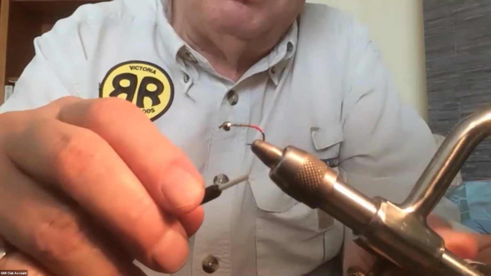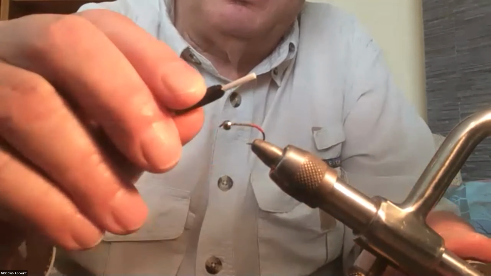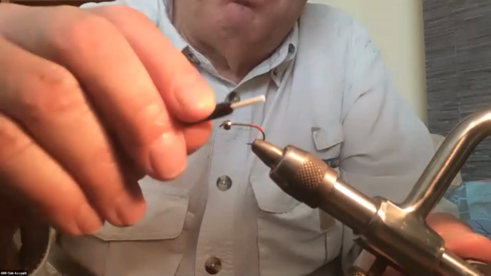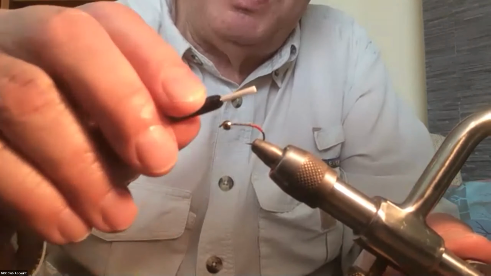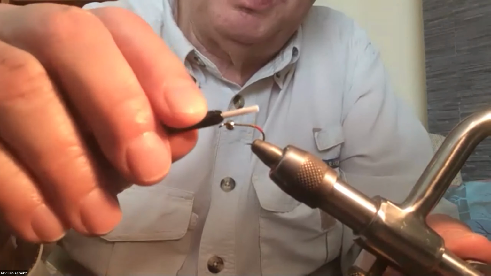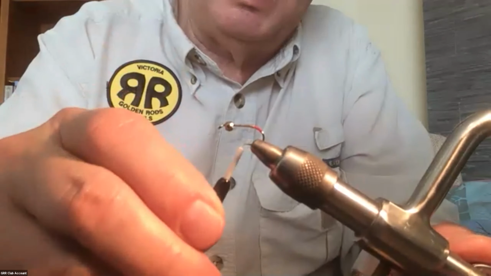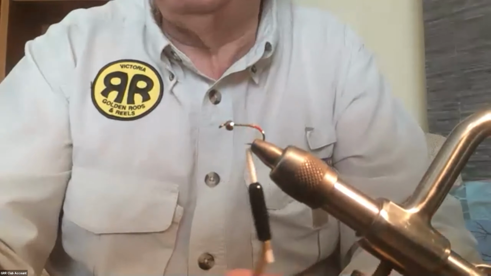So now what I'm going to do is right where the barb on the hook used to be, I'm going to build a little bump with my green tying thread. And the purpose of this little bump is to cause the tail, when I tie it on, to flare a bit.